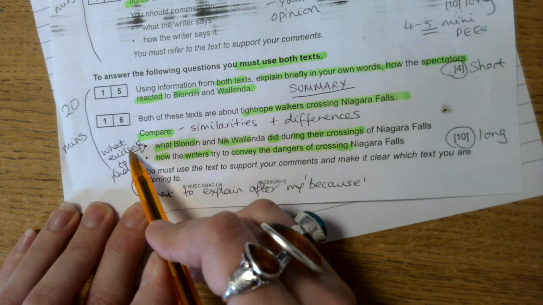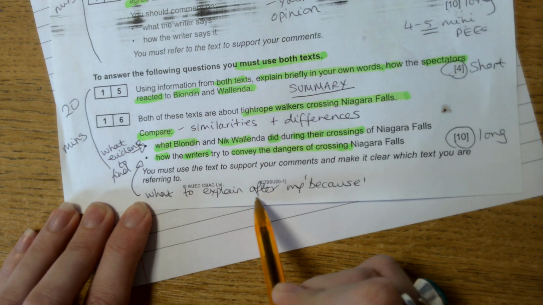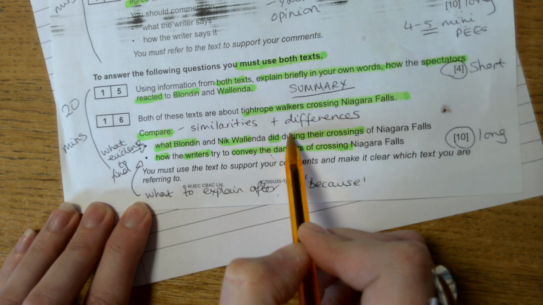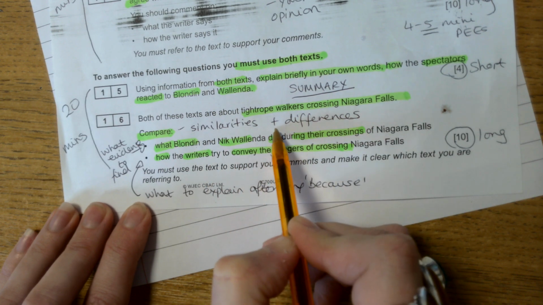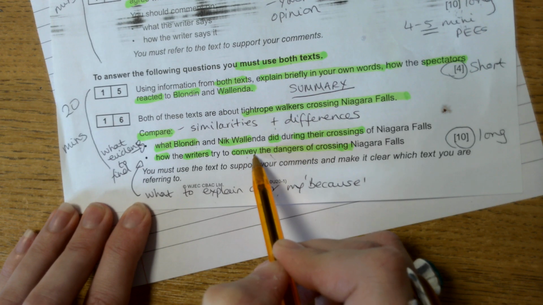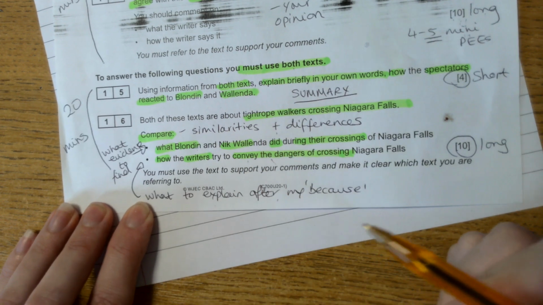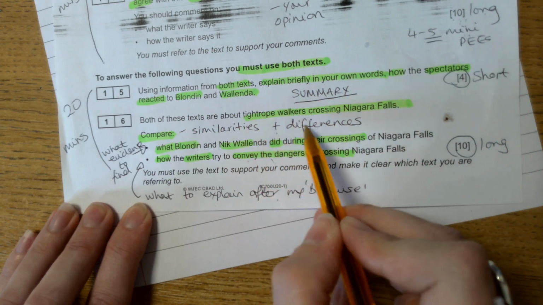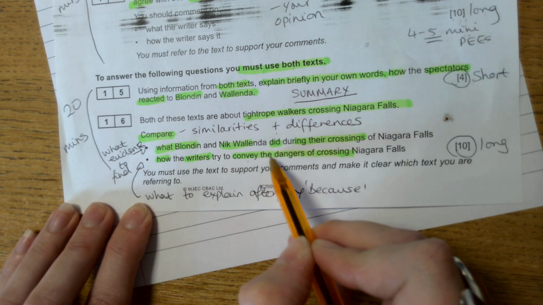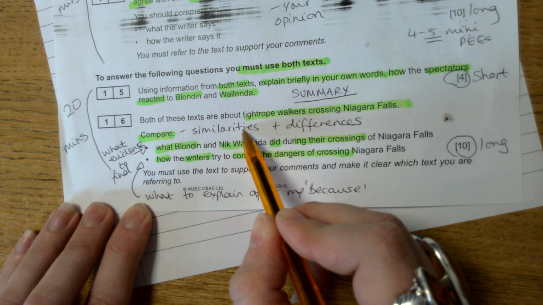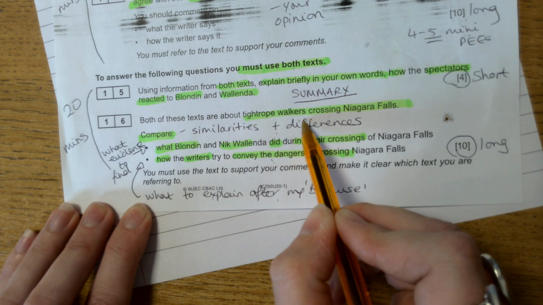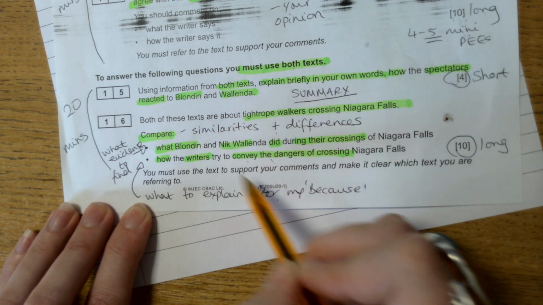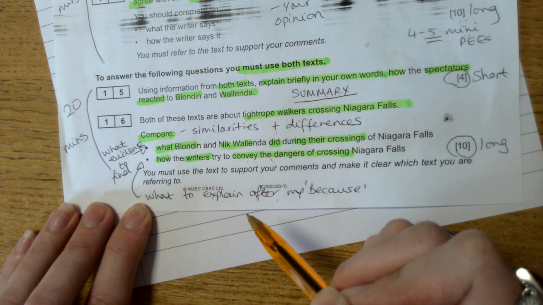Bullet point 1's telling me what evidence I'm finding. Bullet point 2 is telling me what I'm explaining. So I'm finding some evidence and I'm explaining how that evidence conveys, shows the dangers of crossing Niagara Falls. But I've also got to state whether they're showing a similar danger or whether it's showing a different danger. So I've got quite a lot of things that need to happen here.